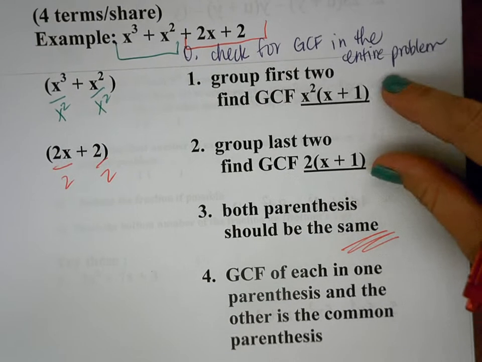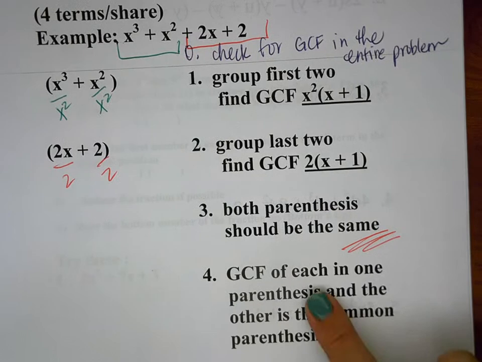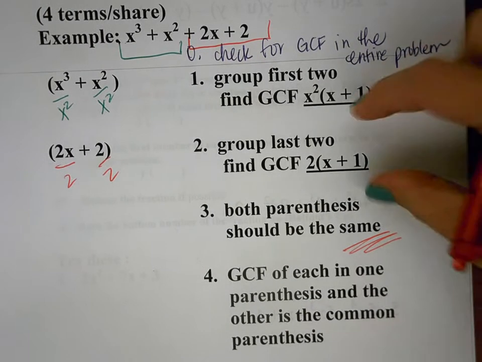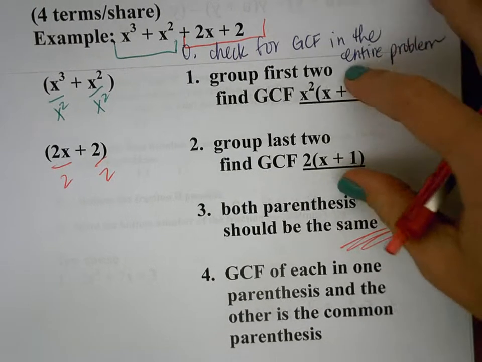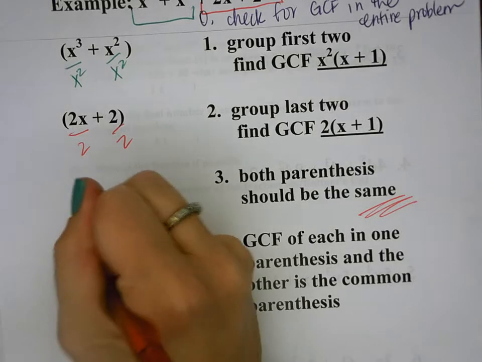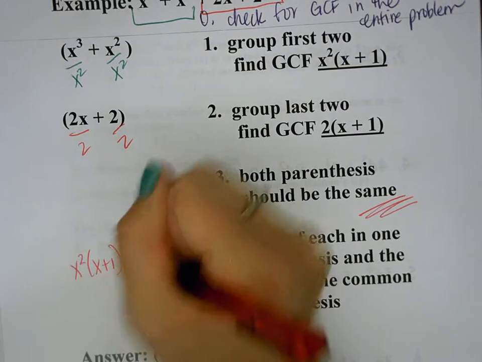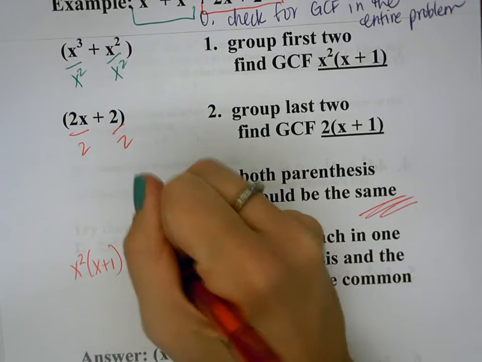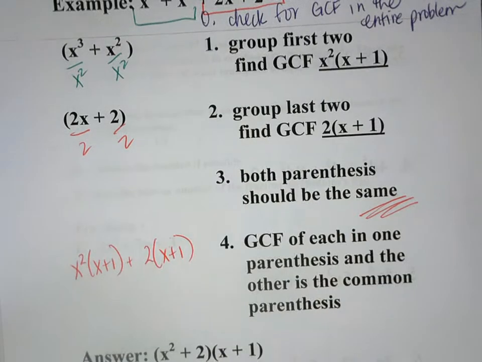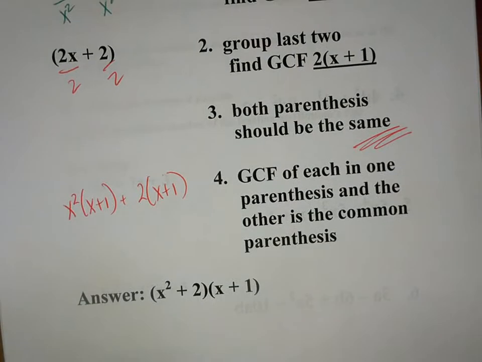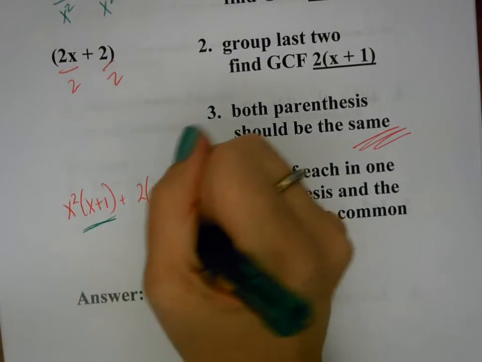Once these are the same, you take the GCF of each one in parentheses. So now what you have is x squared with x plus 1, plus 2 and x plus 1. So now your GCF is x plus 1.